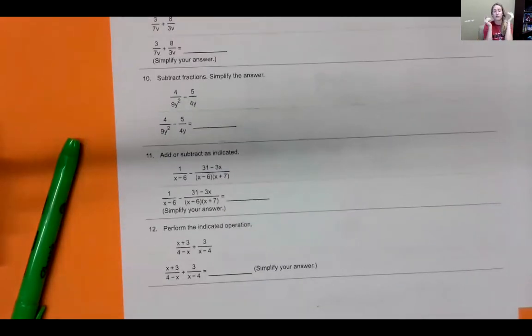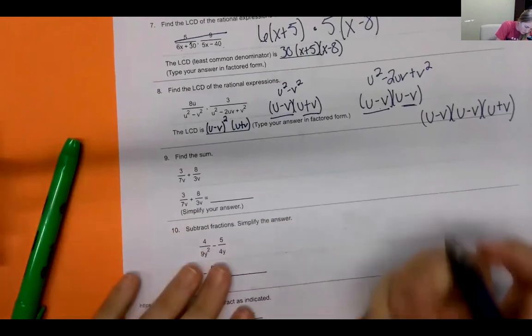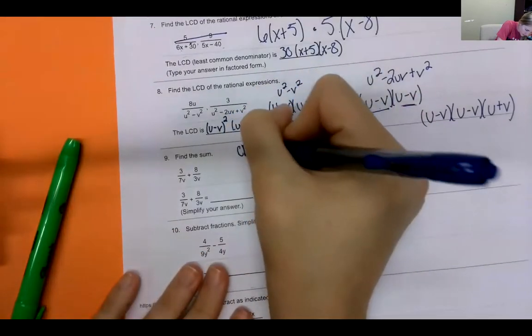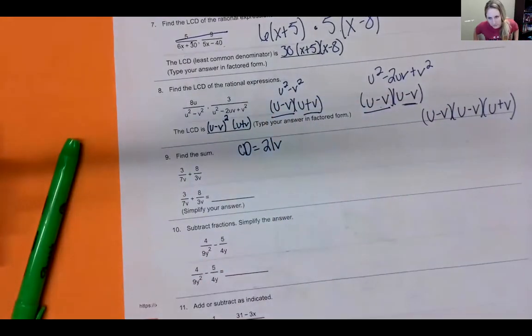Okay, now then we're going to problems where we have to find the common denominator and then solve it. So here our common denominator, we have a v in both of them. So our common denominator is going to be 21v. Because 3 times 7 is 21. And we have to have that common denominator. We're not going to have a v squared though, because then we're adding an extra v in it and it reduces out anyway if we did do that.